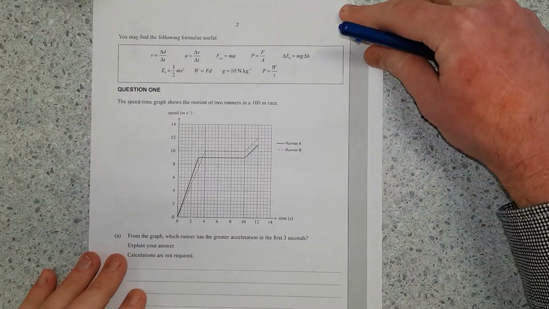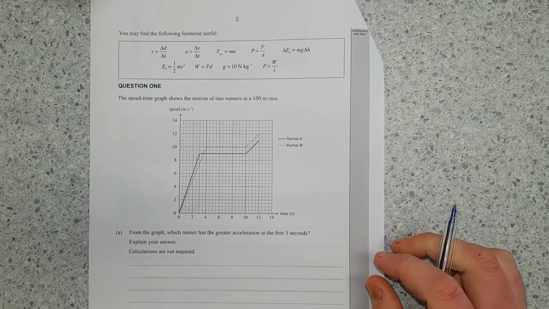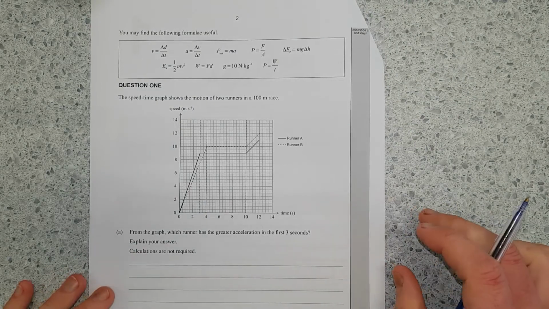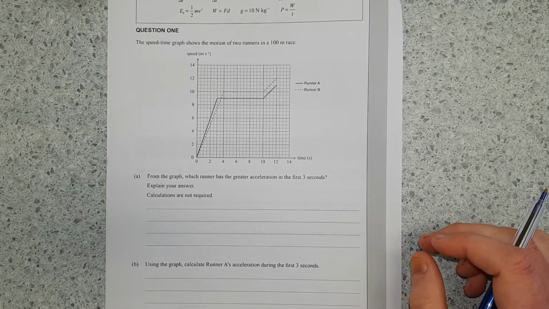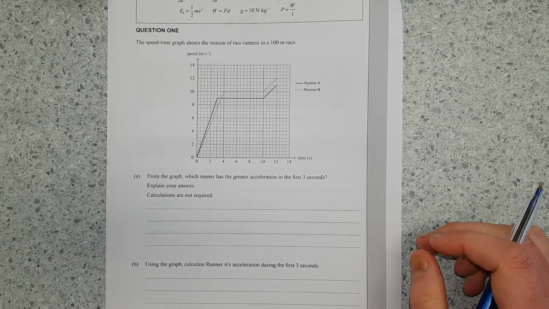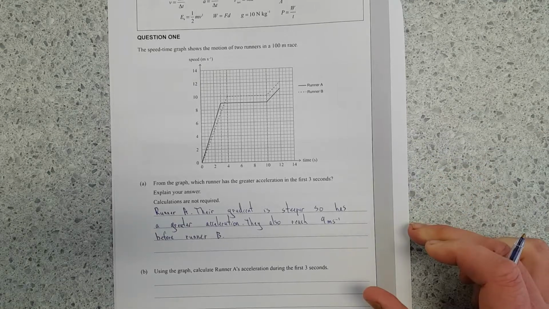Right. Question 1. The speed time graph shows a motion of two runners running a 100-meter race. From the graph, which runner has the greatest acceleration in the first 3 seconds? Explain your answer. Calculations are not required. So I'll pause, write the answer, and then explain.